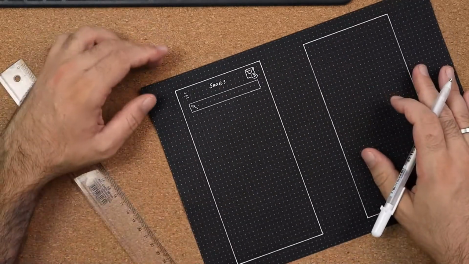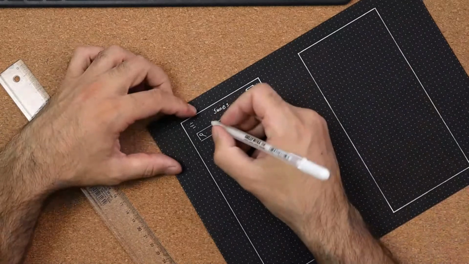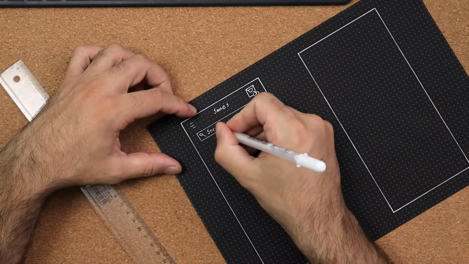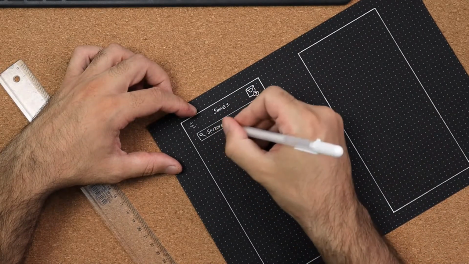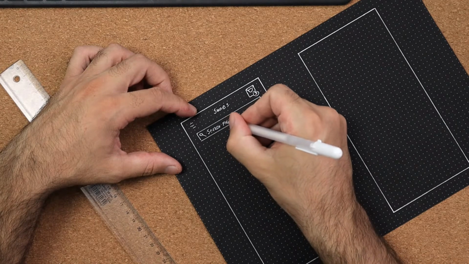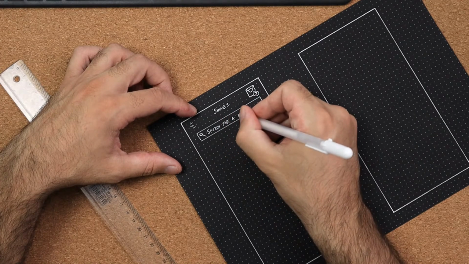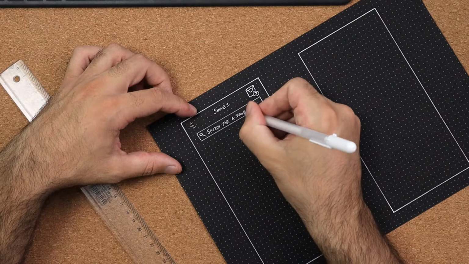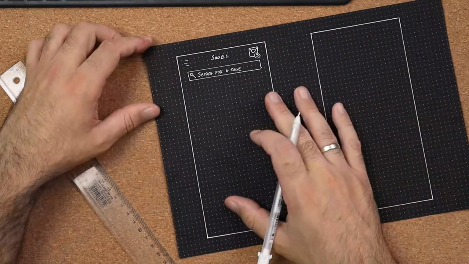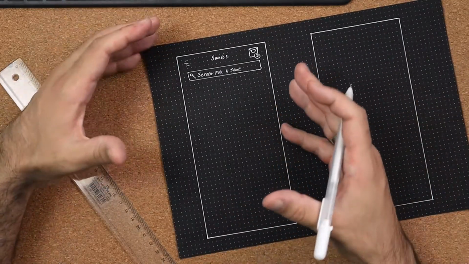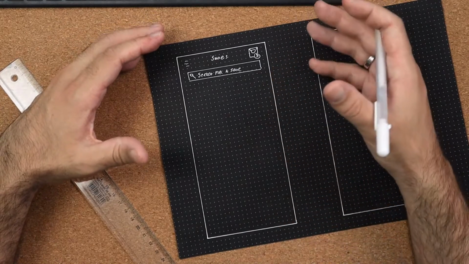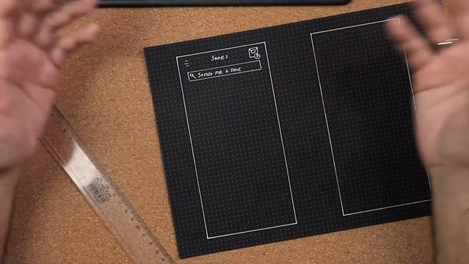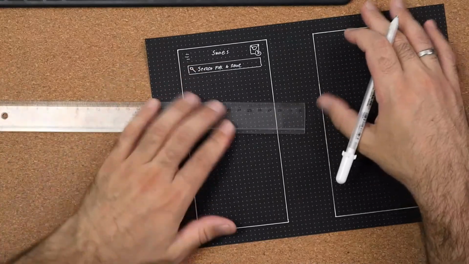And what I'm going to write in is search for a model, for example. Search for a shoe. For example, you can write in search for a model, search for a shoe, but the whole point here is to guide your viewers and your users to do an action or to complete an action.